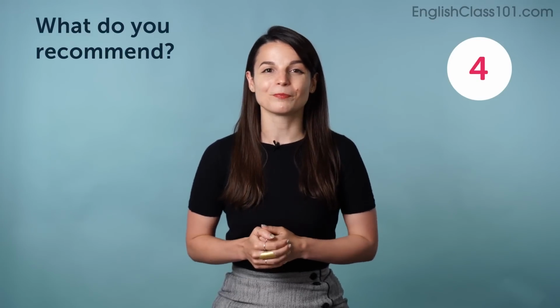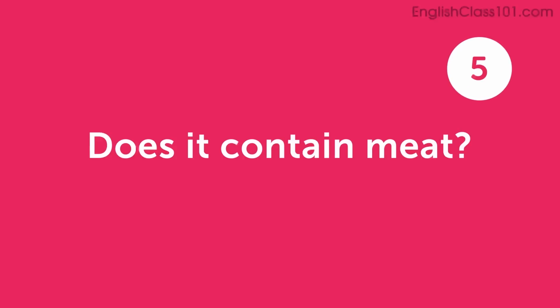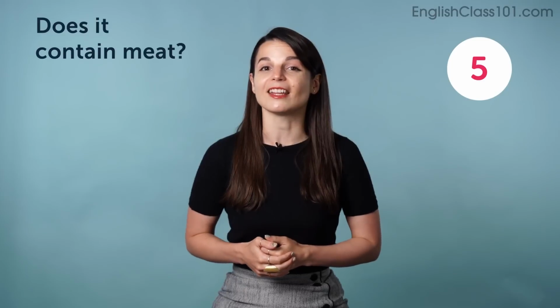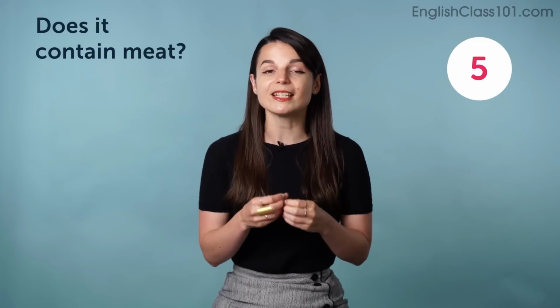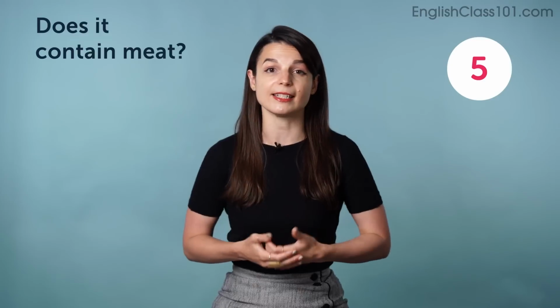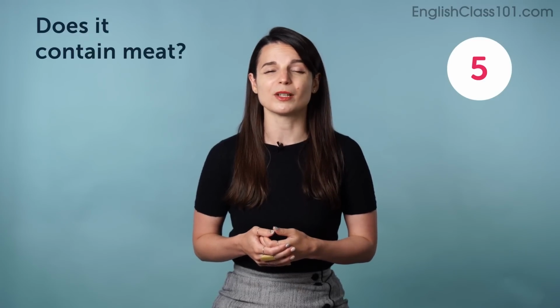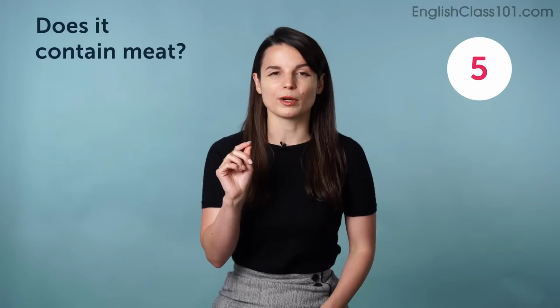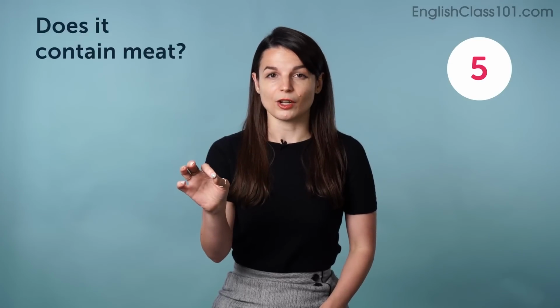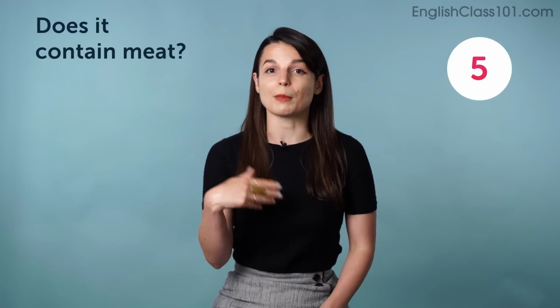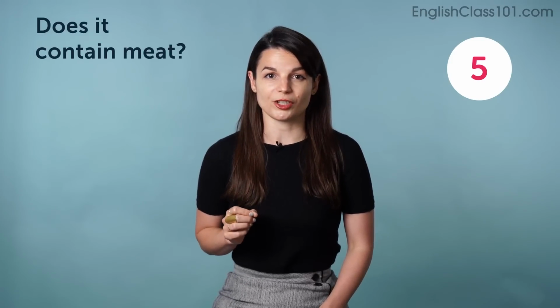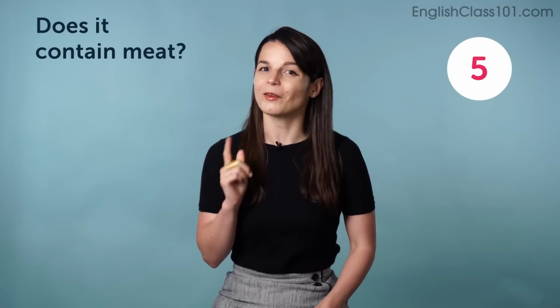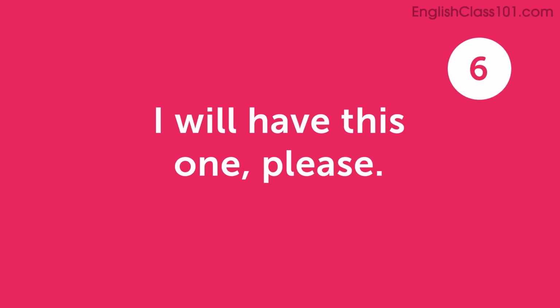Okay, next is, does it contain meat? If you want to ask if a dish has meat in it, you can ask this question, does it contain meat? Or you might also hear someone say, is there meat in this? Or is there meat in that? So if you're a vegetarian or a vegan, or maybe you have some other kind of dietary restriction, you might want to remember this question. Does this contain meat?